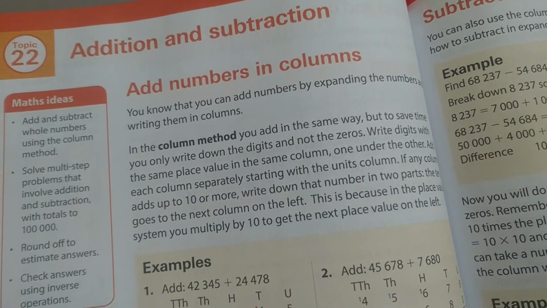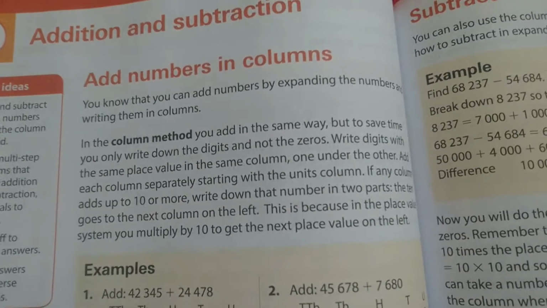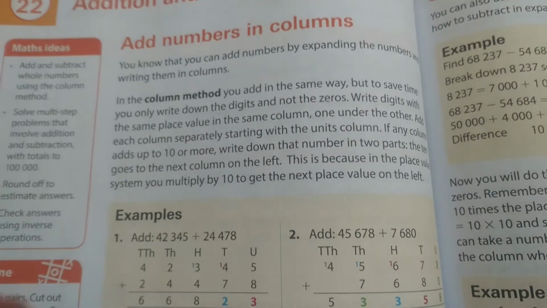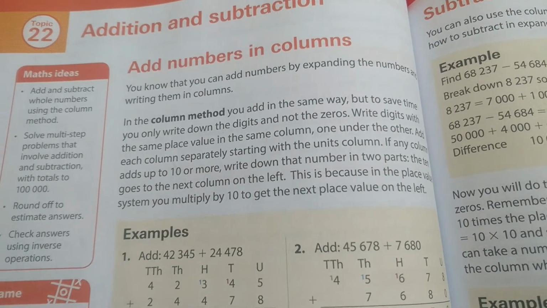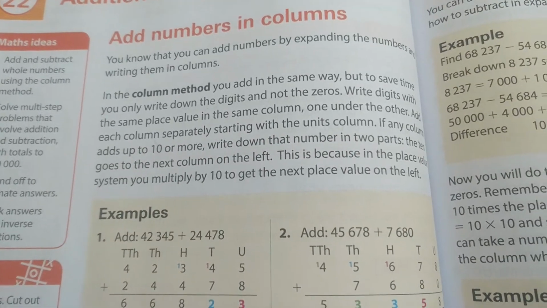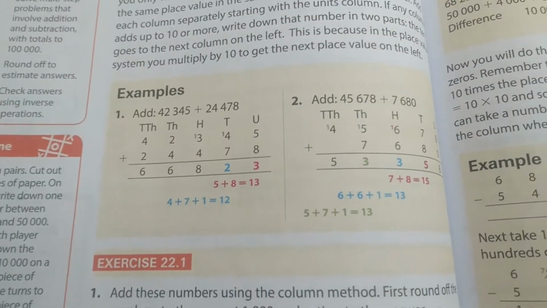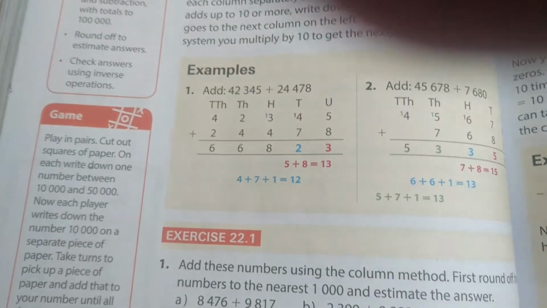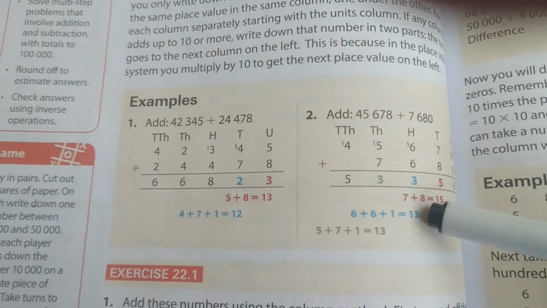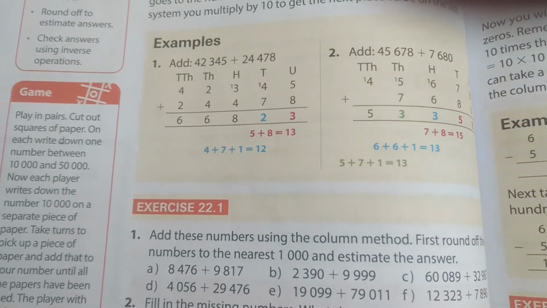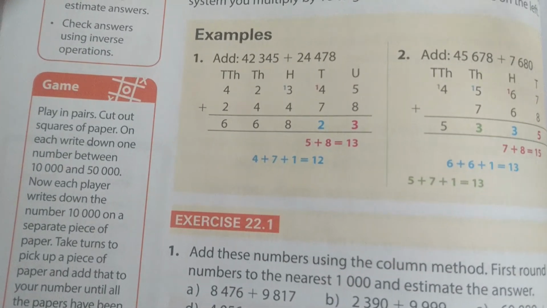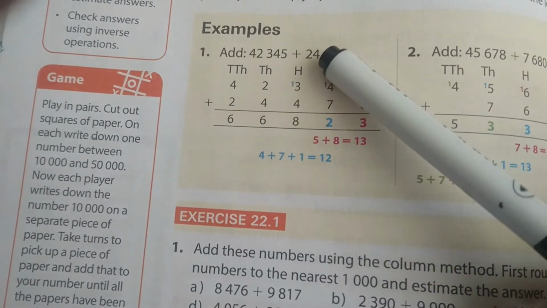Today we are continuing with whole numbers. We are just going to do addition and subtraction, which is work that you should already know, but I'm going to explain the work just for those of you who need it. Firstly we are doing addition, and we are going to be using the column method. You have already done this in previous grades, but I'm going to explain it now. Let's look at this first example.